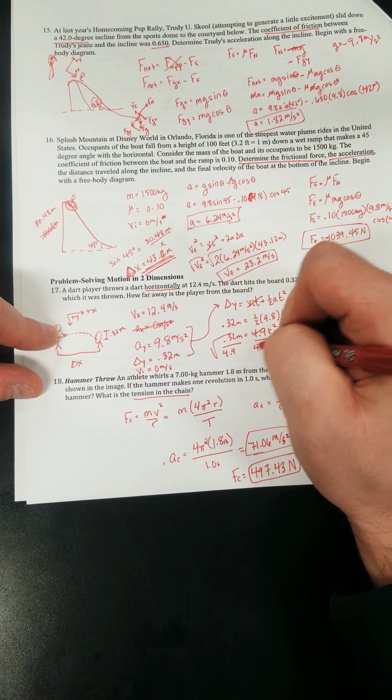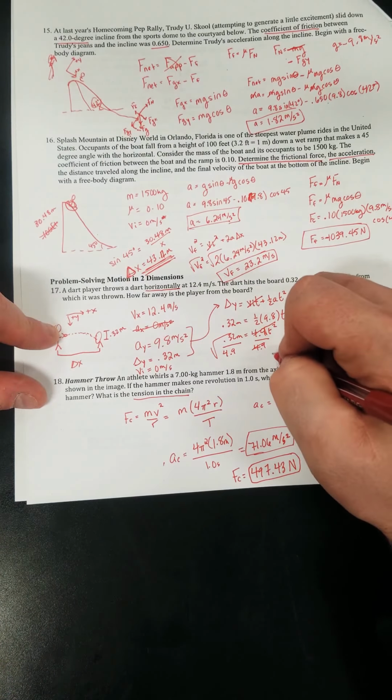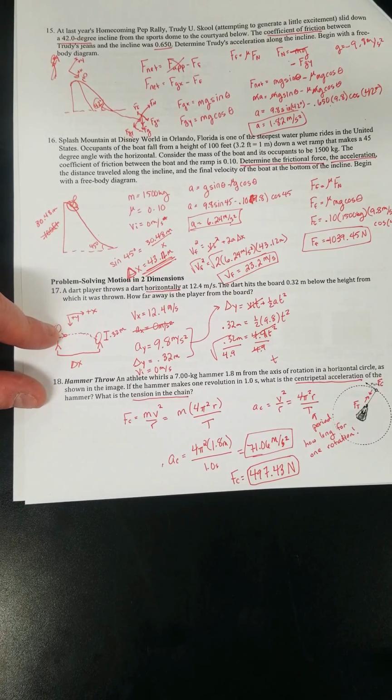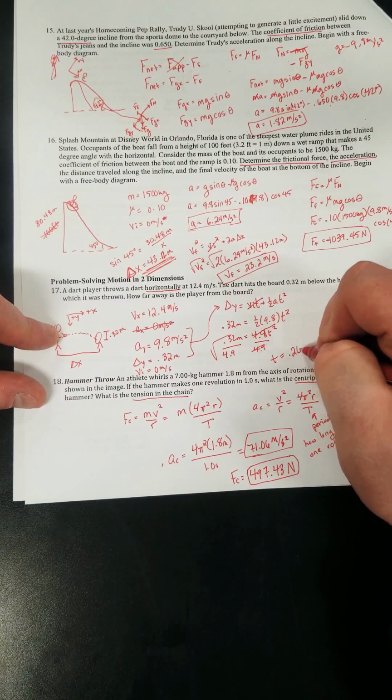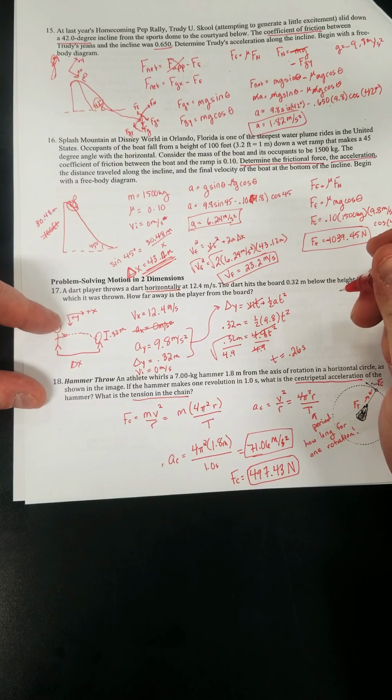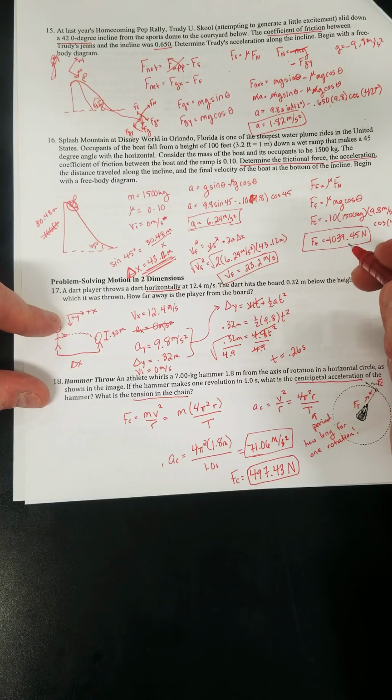Okay, let's just do that all at once here. And then we end up with, let's see what we got. So 0.32 meters divided by 4.9, and we want to square root that. And I get 0.26. So that dart is in the air for 0.26 seconds.